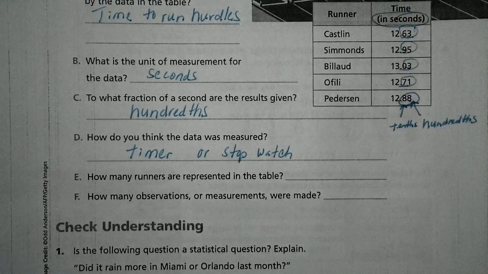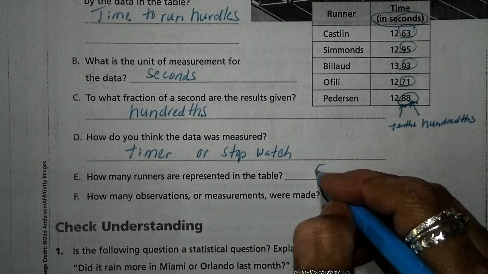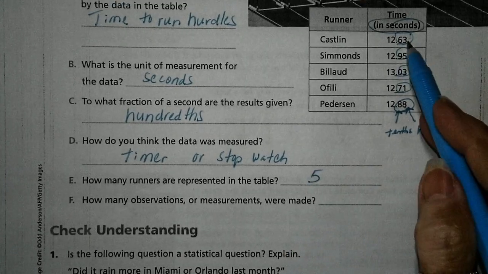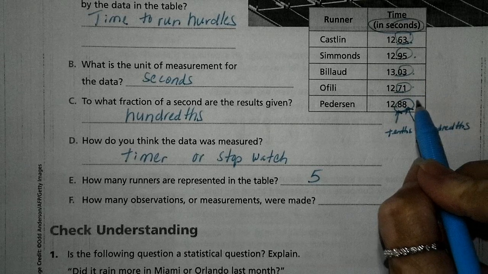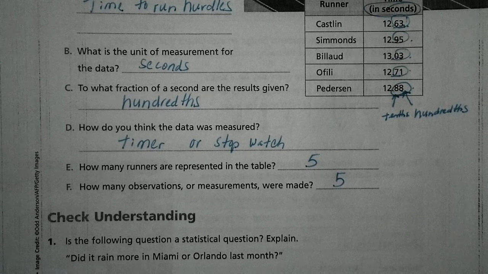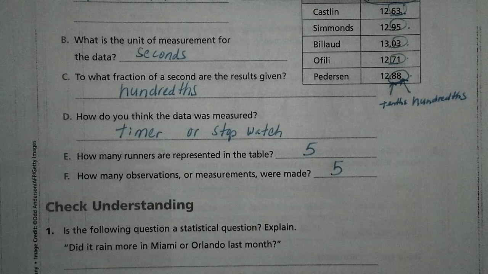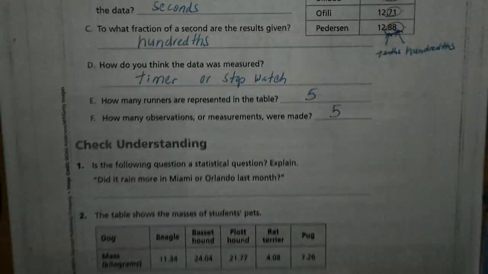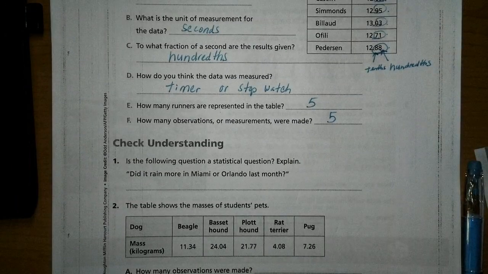All right, how many runners are in the data set? Yes, thank you. 5. All right, and then how many observations did we make? 1, 2, 3, 4. So we also made 5 observations. All right, so we're moving to the check understanding. I want you guys to take about 3 minutes. It shouldn't take you very long to do the check understanding, and then we will check it. Okay, so 3 minutes.